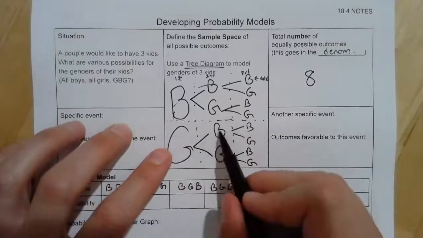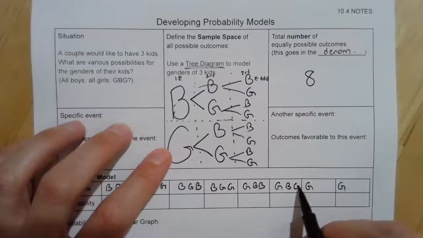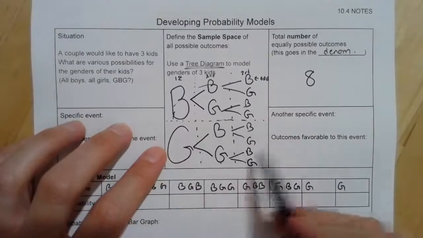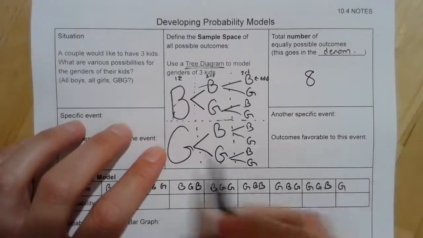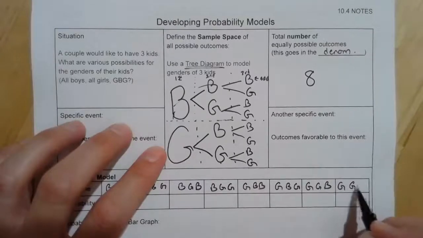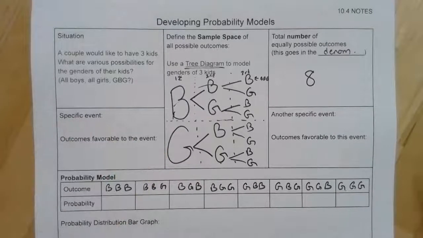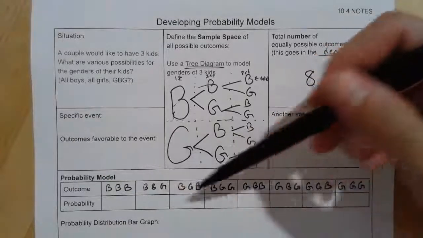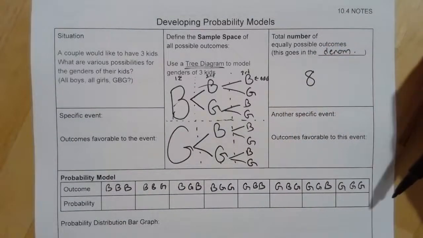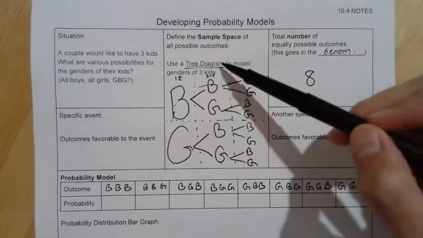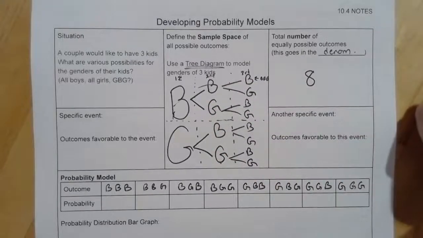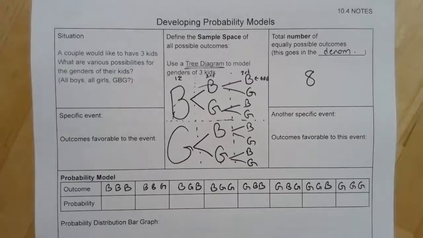It could have been a girl and a boy and a girl, a girl and a girl and a boy, or a girl and a girl, all three girls. So you might have been able to generate this yourself in a different way, but this is called a tree diagram, and it's a very helpful skill to be able to use tree diagrams. I'm going to just comment right now.